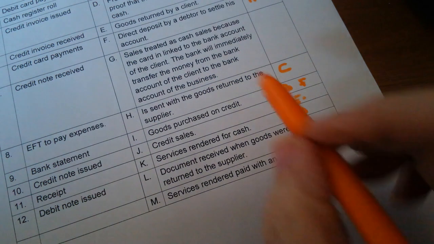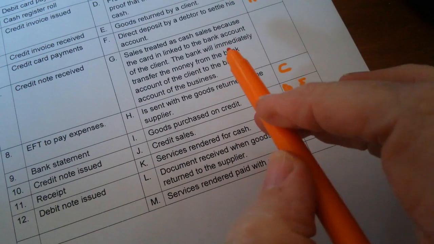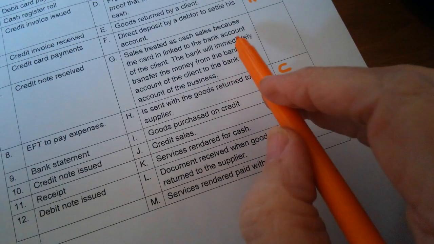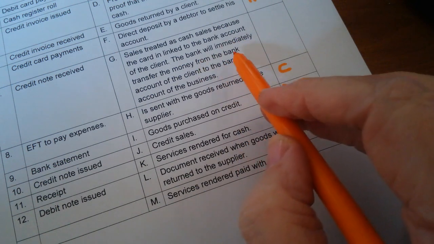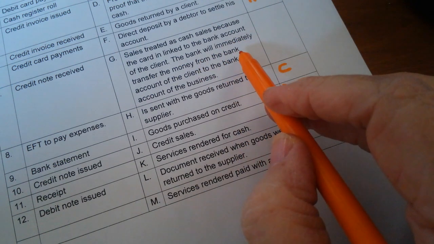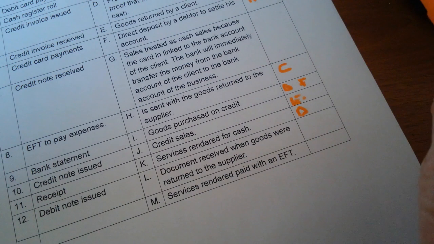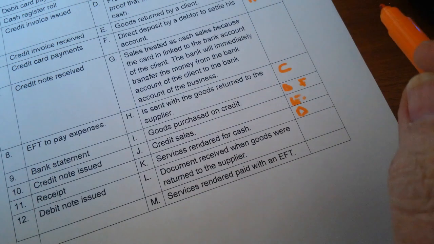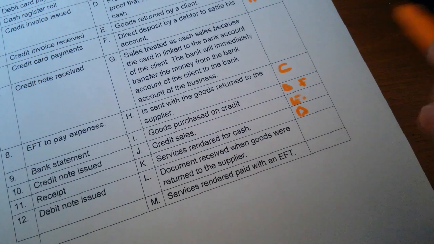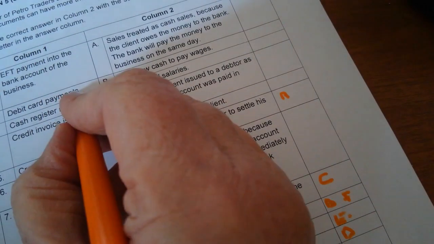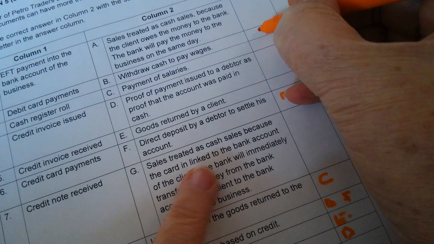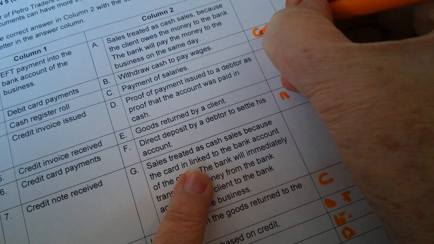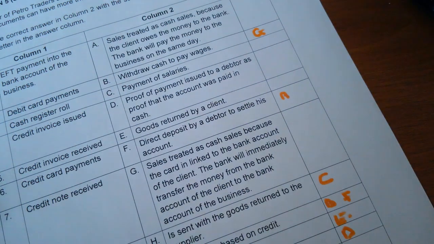Number G, sales treated as cash sales because the card is linked to the bank account of the client. The bank will immediately transfer the money from the bank account of the client to the bank account of the business. And that is when you use a debit card. So if we go to debit card payments, number B, we see that goes with number G here, and that's the answer for a debit card payment.